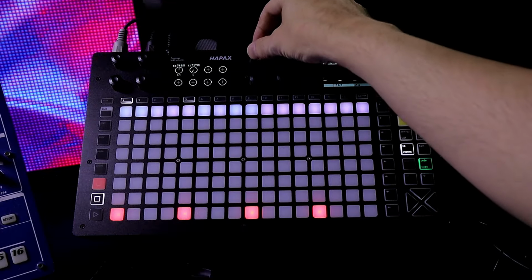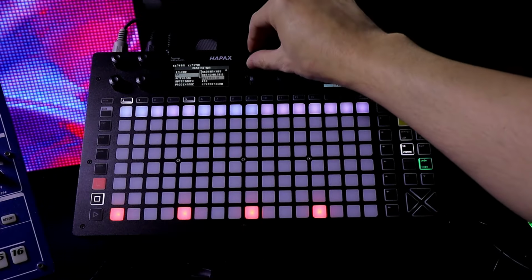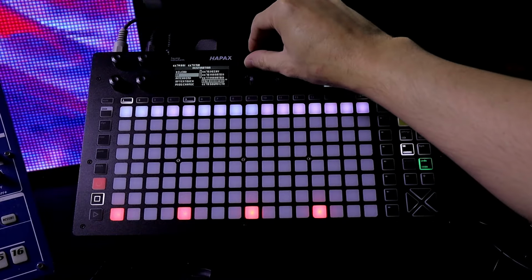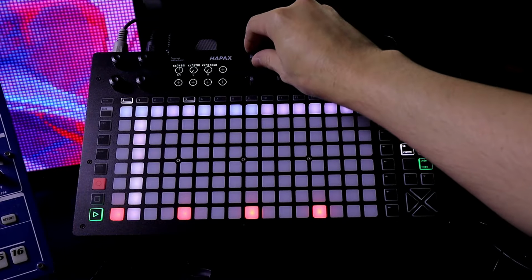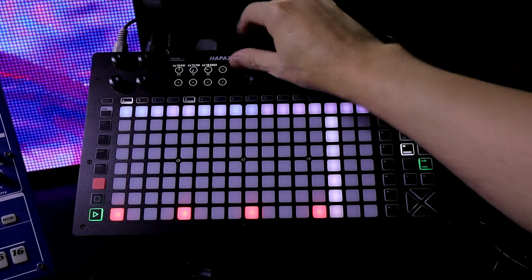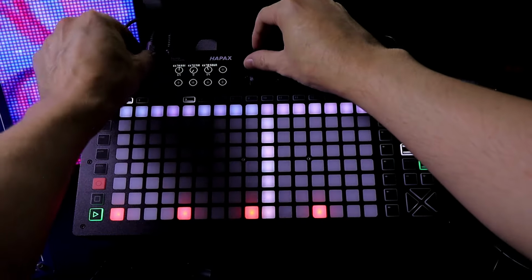Next is a filter envelope. Click in, CC, and I already looked that up, and that's 79. So now, if I press play, I can turn that up. So it has negative and positive.